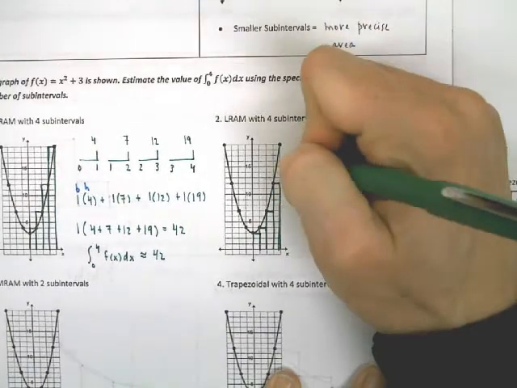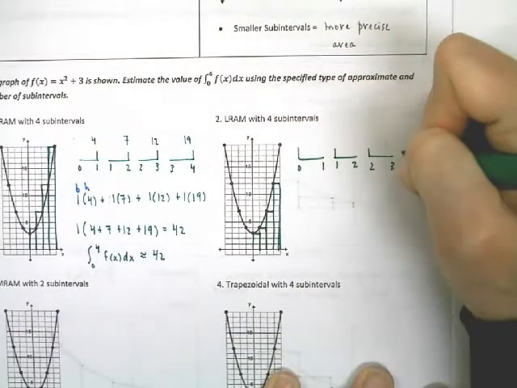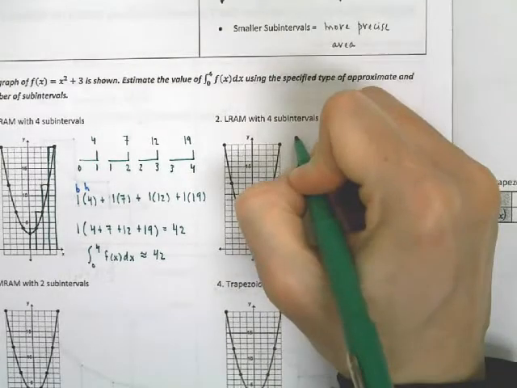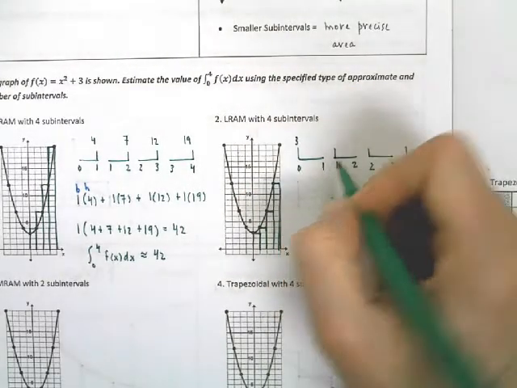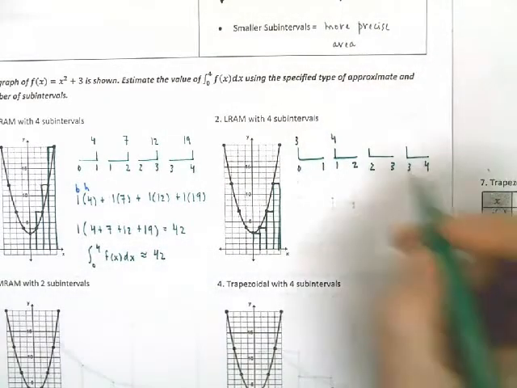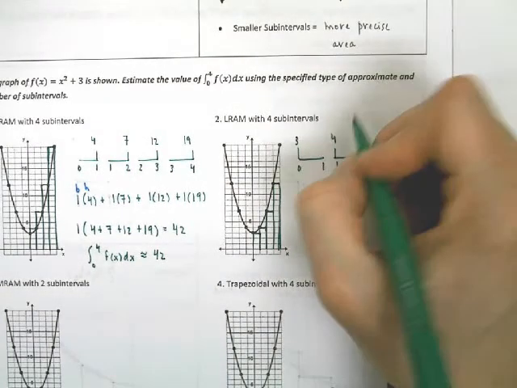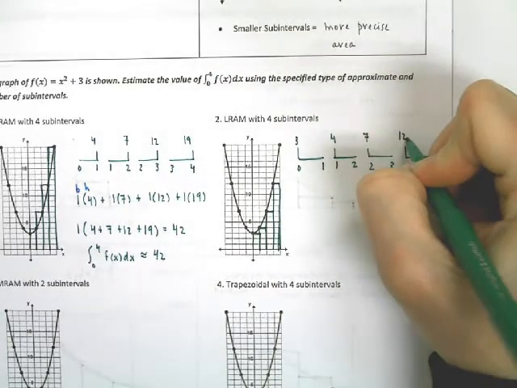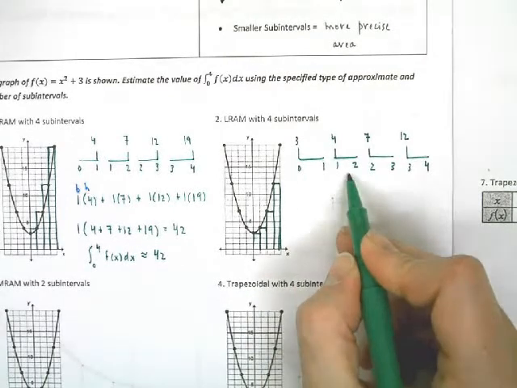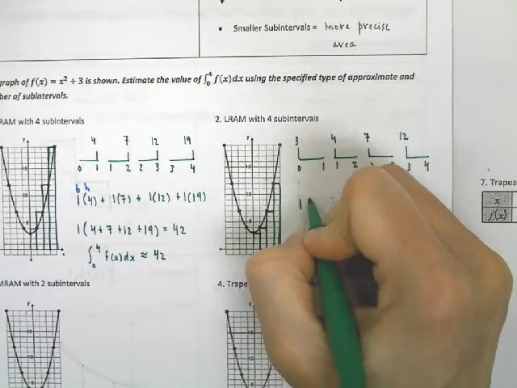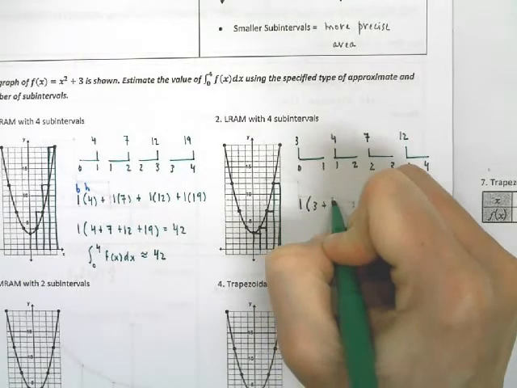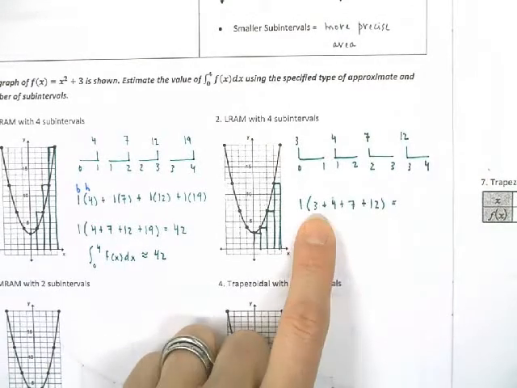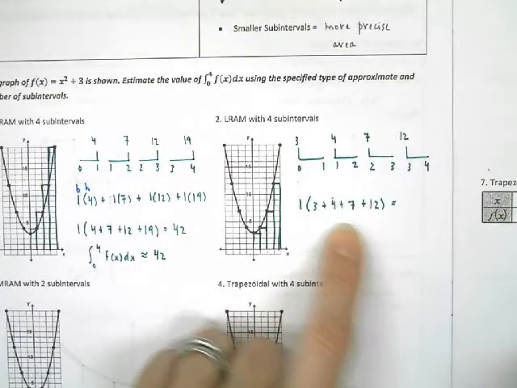I'm using the left endpoint this time, so I'm going to draw on those left-hand y values. f of 0 is going to give me 3. f of 1 is 4. f of 2 is my next one with 7. And then f of 3 is 12. So again, I have a common base length of 1. That's always 1, so I can factor that out. And then I have 3 plus 4 plus 7 plus 12, which gives me, let's see, 7, 7 is 14, 26 here, if I did that right.